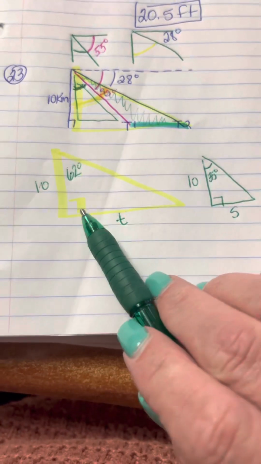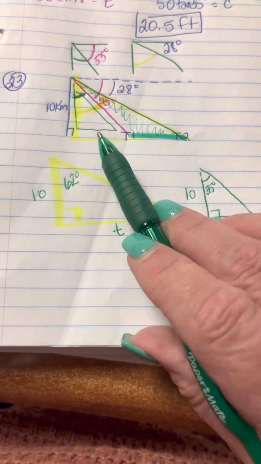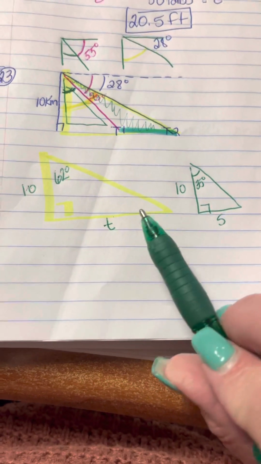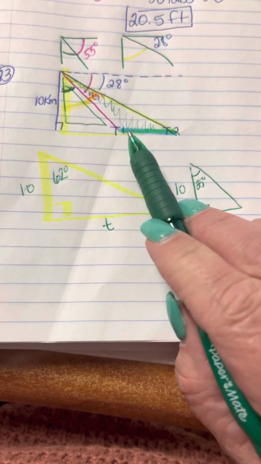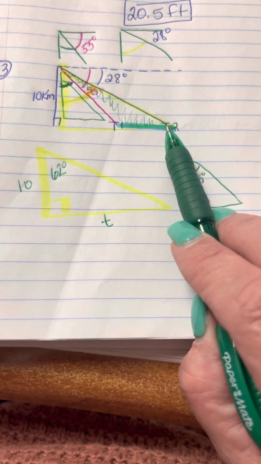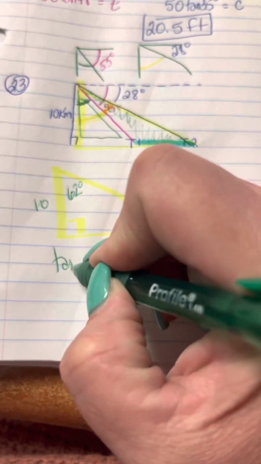And now I can go ahead and once again, I'm going to take the yellow, which is the total, figure out this side. Then I'm going to take the green, which is the smaller triangle, figure out this side. And when I subtract those two values, I'll have that leftover distance, which is the distance between the two cities. So again, this is opposite over adjacent, which is tangent.